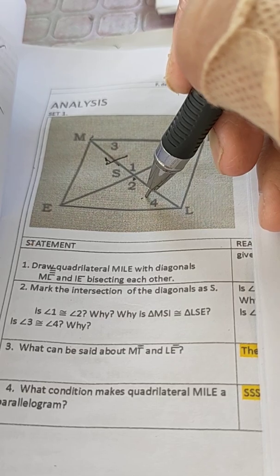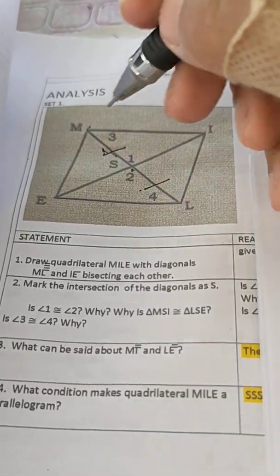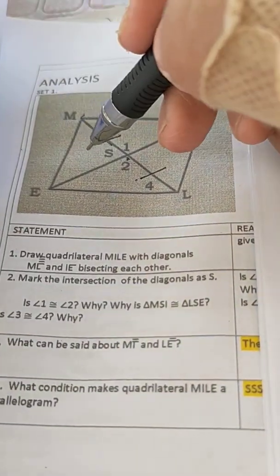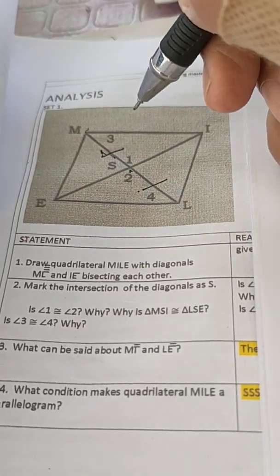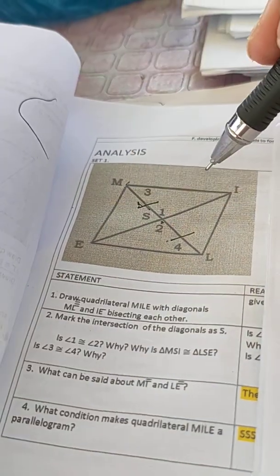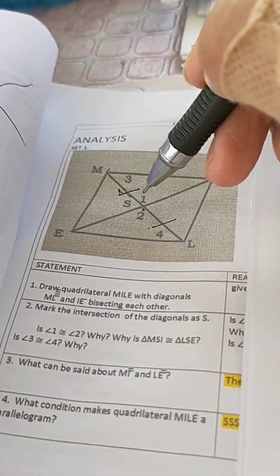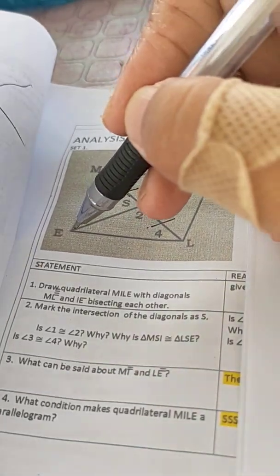The midpoint cuts the line into two congruent lines. Next, if the two diagonals bisect each other, this point here also is the midpoint for line IE.